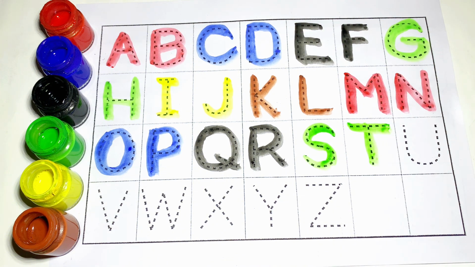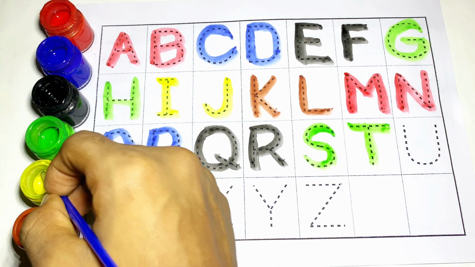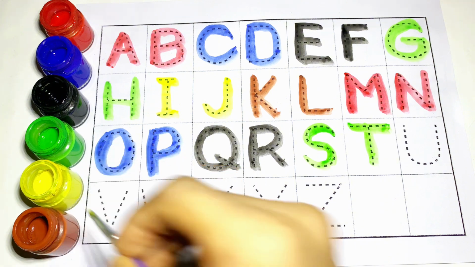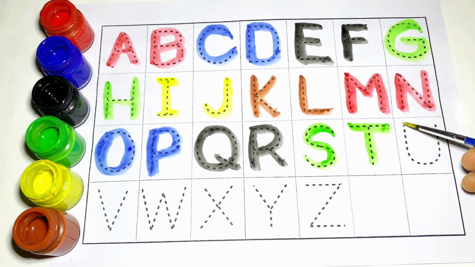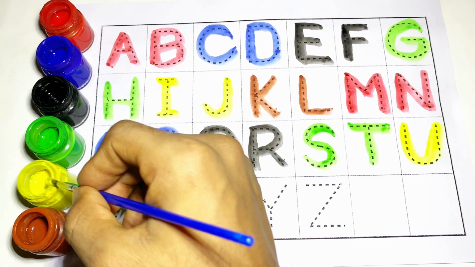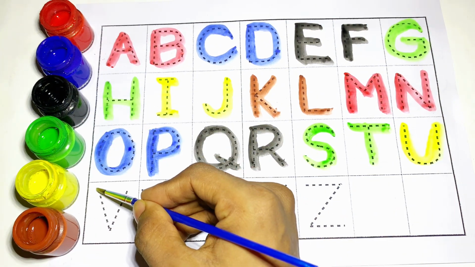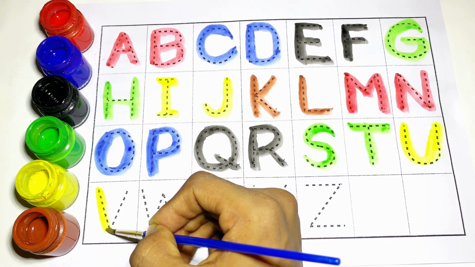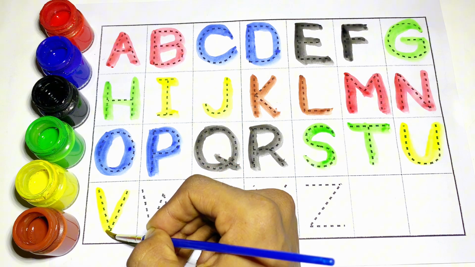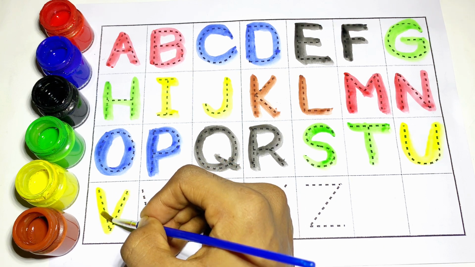Kids, now U. U for umbrella. The alphabets of U. And use yellow color. Kids, again use yellow color and draw V. V for van, V for vanilla. The alphabets of V.